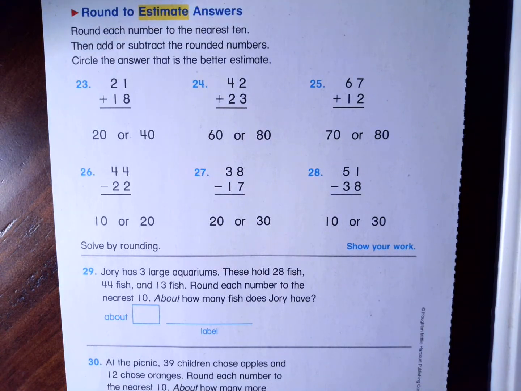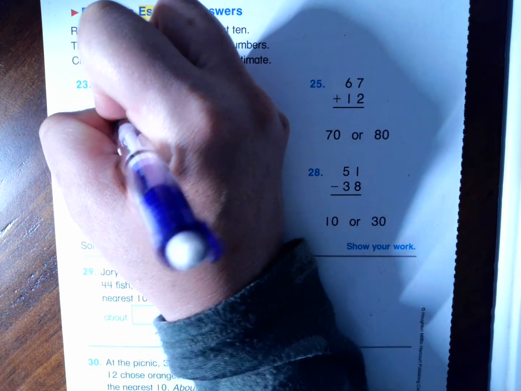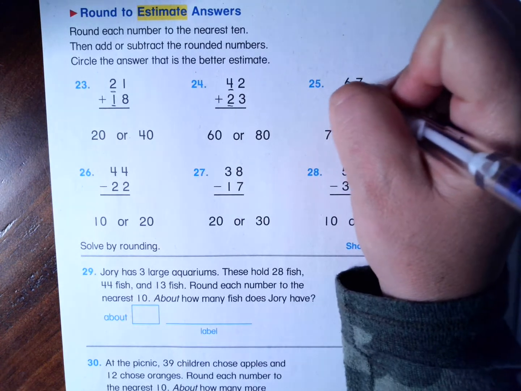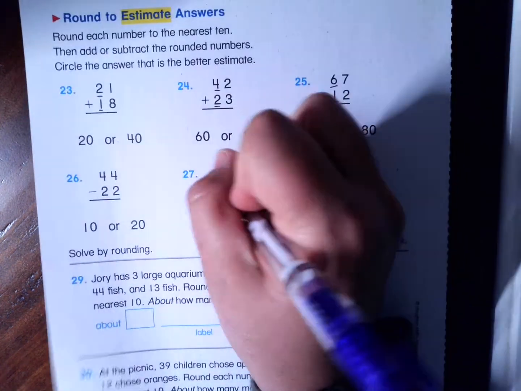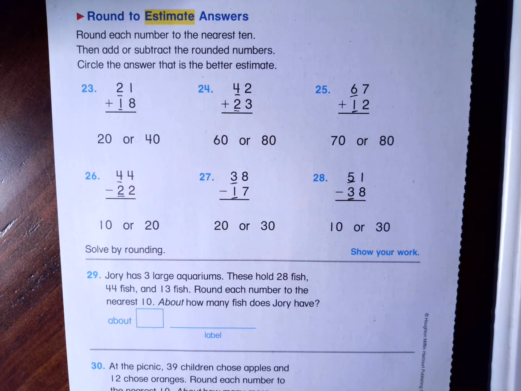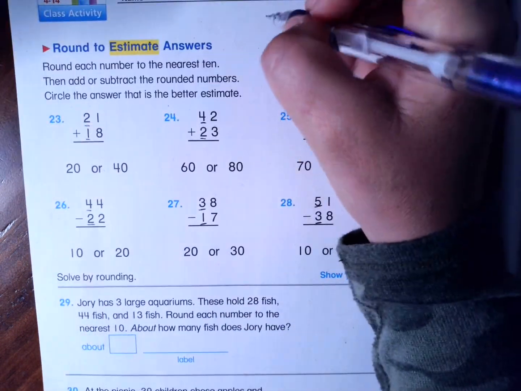Okay, so I'm going to underline my tens in each of my problems. Okay, let's start by doing that. Then over here on the top of your paper, I want you to write this.